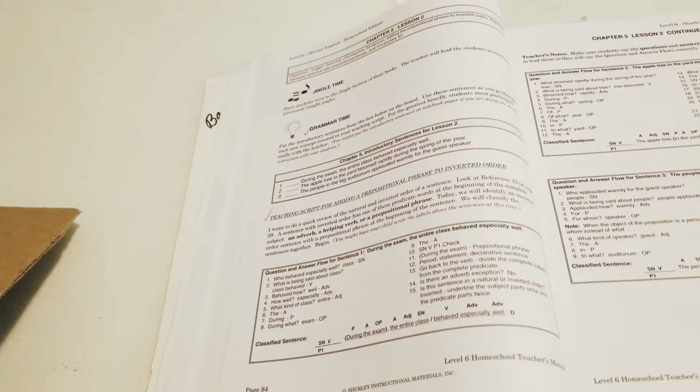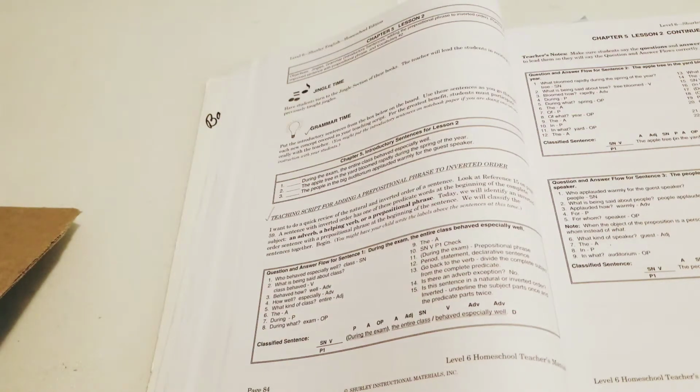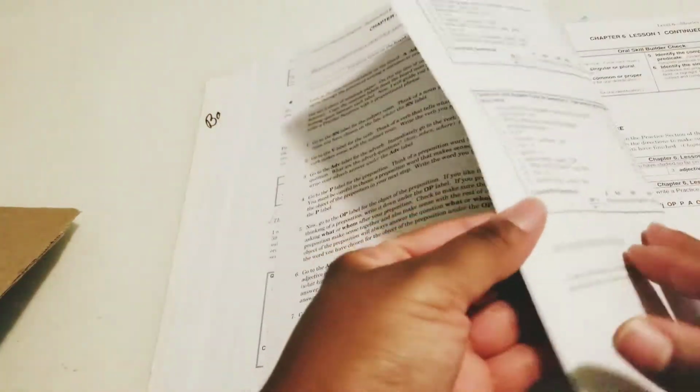You're learning and perfecting the question and answer flow, which is basically dissecting, breaking down every single sentence to understand the parts of speech for that sentence and some other grammar type things within the process. And it again includes writing and vocabulary, but again, we chose not to do that. At the end of every chapter, you will have a test.